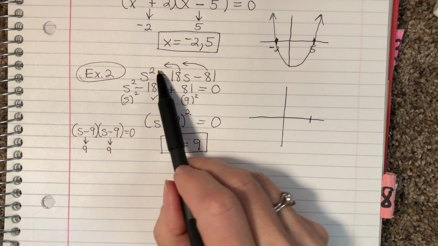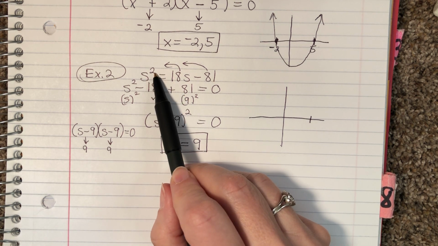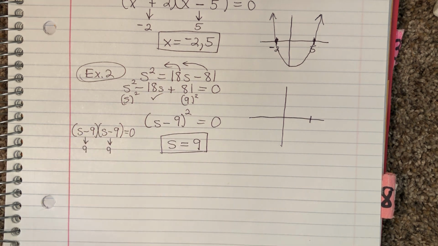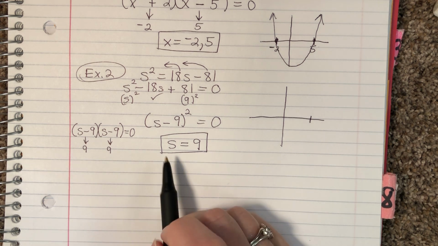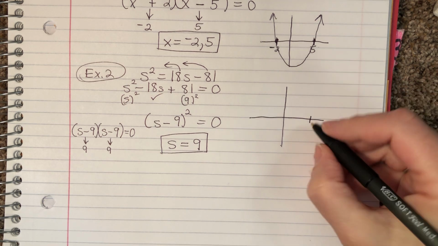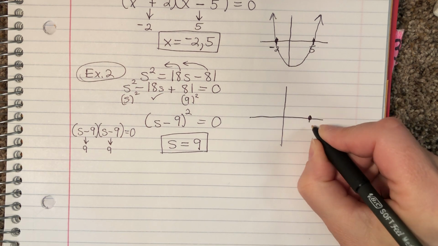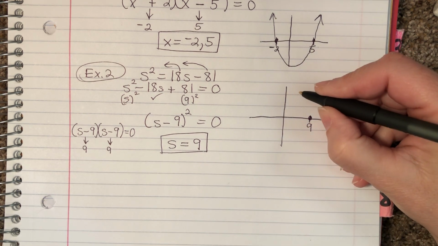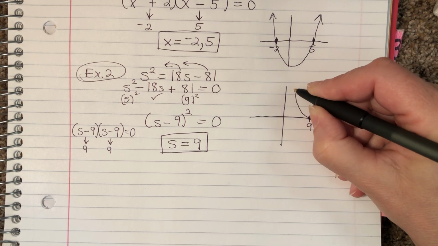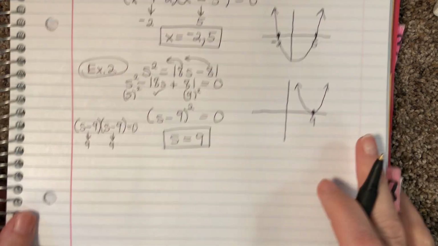Because technically, every quadratic equation has two answers. They may be a double root, or they might be imaginary. Don't worry about that. But anyway, this has one real root. So you just graph it, and it means the parabola just touches there. It doesn't actually go through.